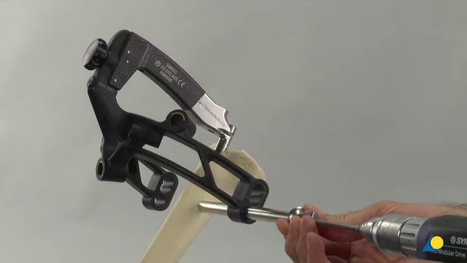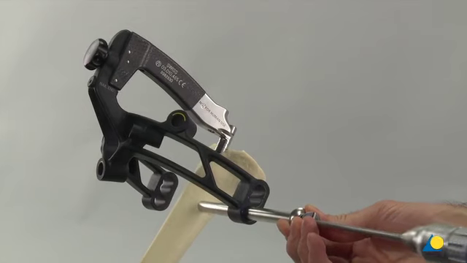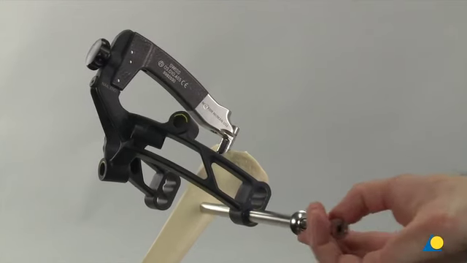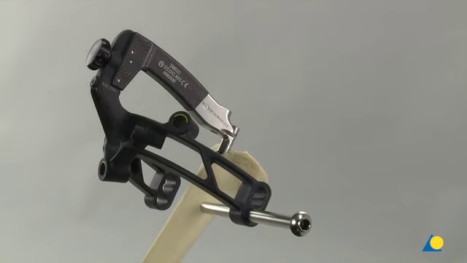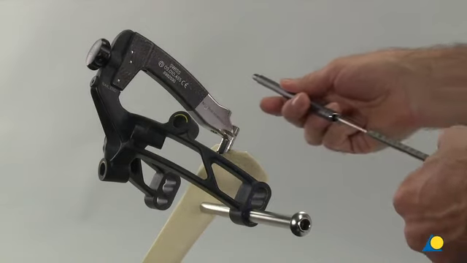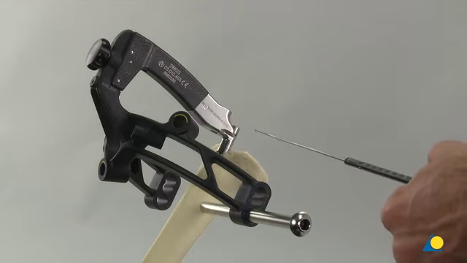The position of the drill bit is confirmed with image intensification. The drill bit is withdrawn and the drill sleeve is removed. The depth gauge is disassembled into 2 parts, the outer sleeve and the measuring device with hook.